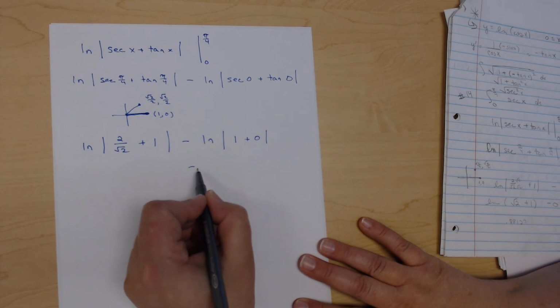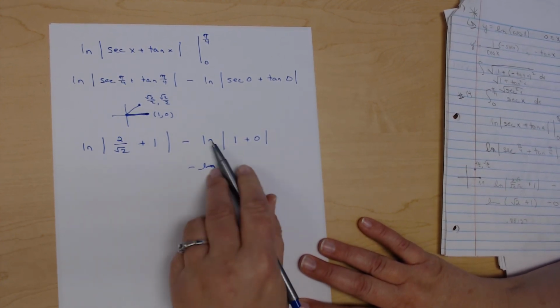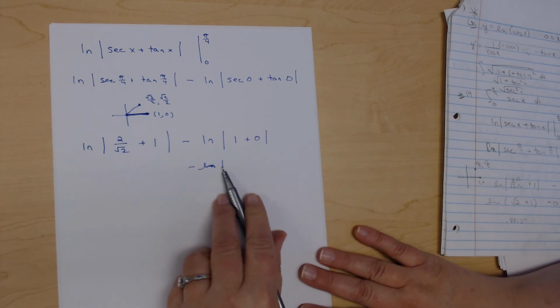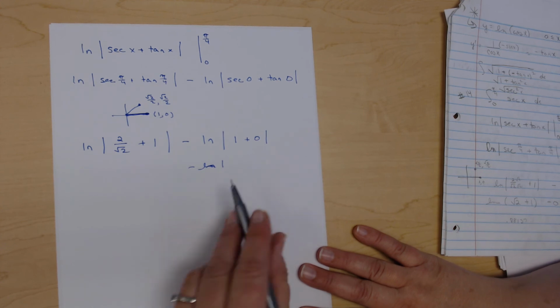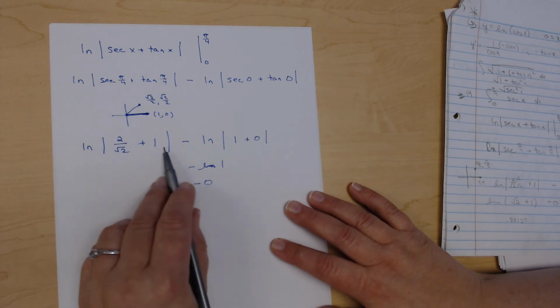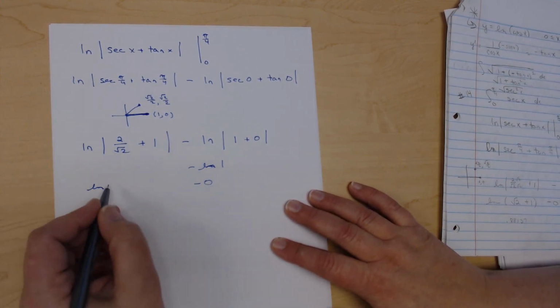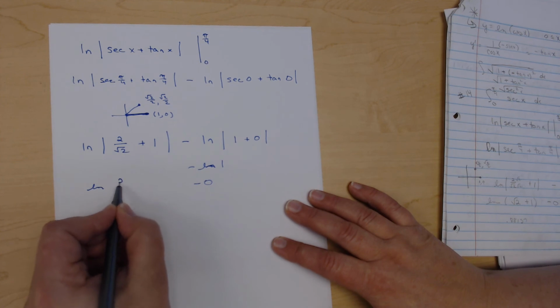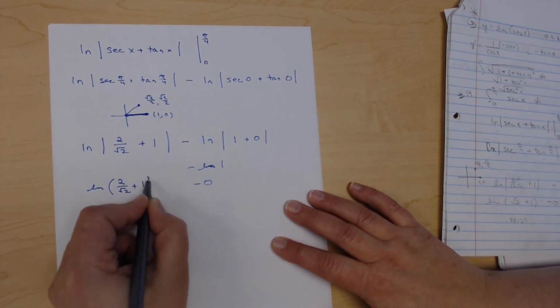So that gives us ln of 1. I don't know why I changed it from print to cursive, but anything to the 0 power gives us an answer of 1. So ln of 1, so this is 0, so that goes away. And so this is basically our answer. ln, we don't need the absolute value. So we could just do parentheses, square root of 2 plus 1.